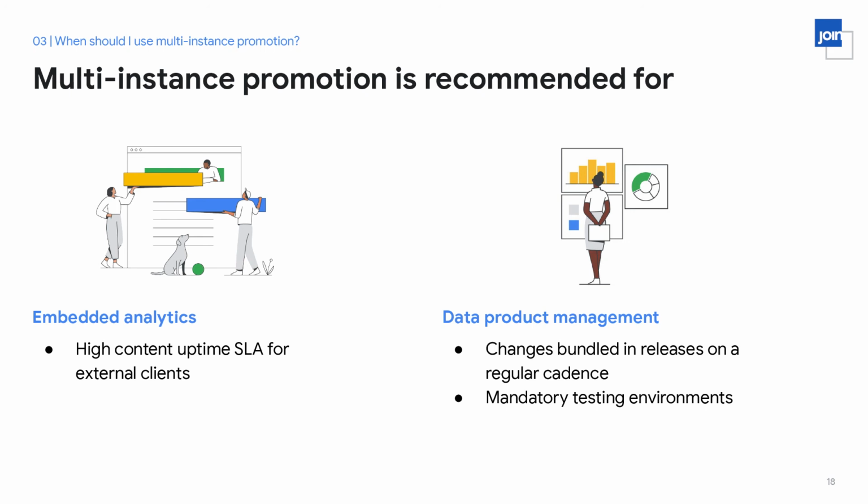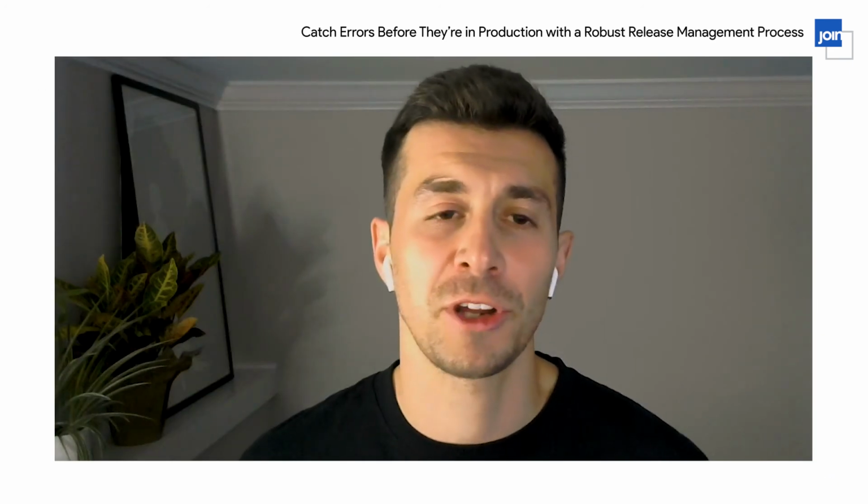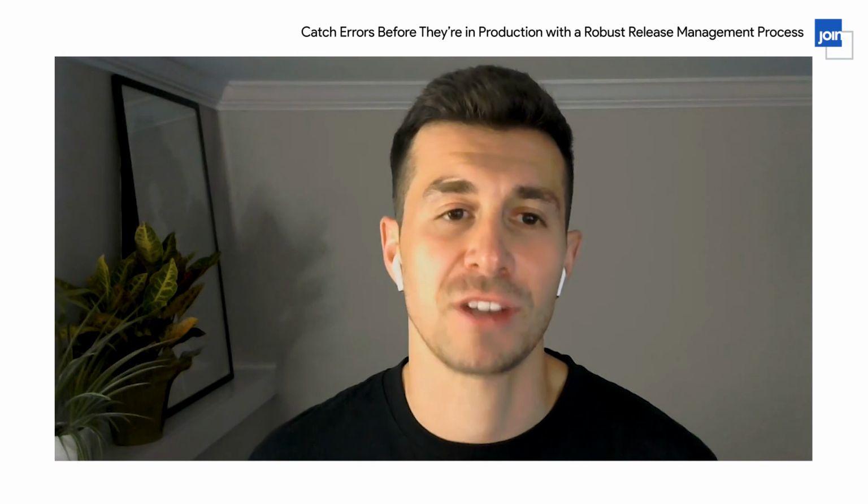Clients with mandatory testing requirements that need to be conducted in isolated environments are also a good candidate. And finally, large deployments where changes are bundled in product releases on a regular cadence are good candidates for this architecture. If you're interested in learning more, please contact your FSR for a demo.